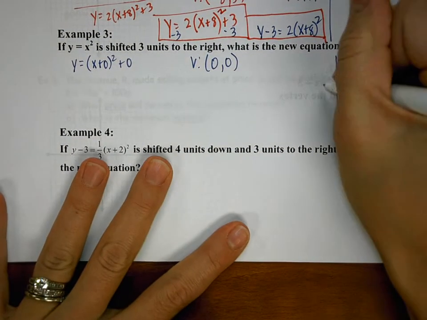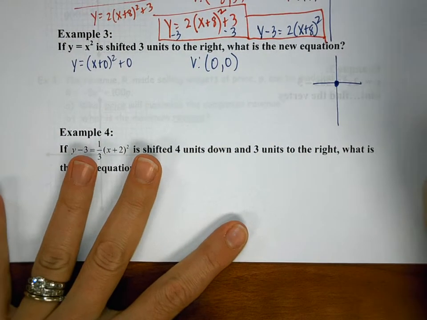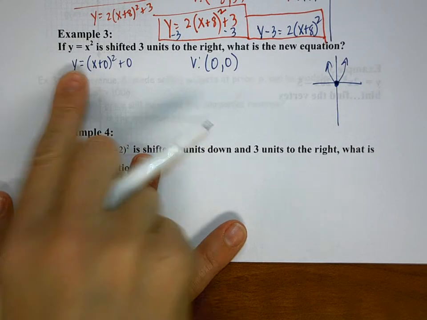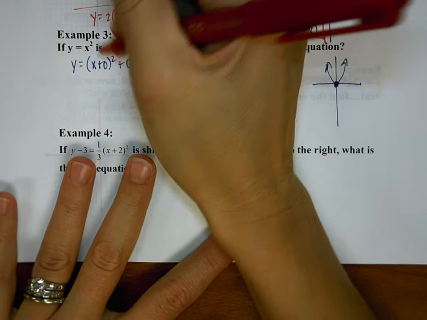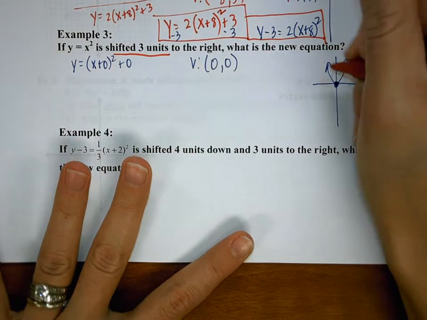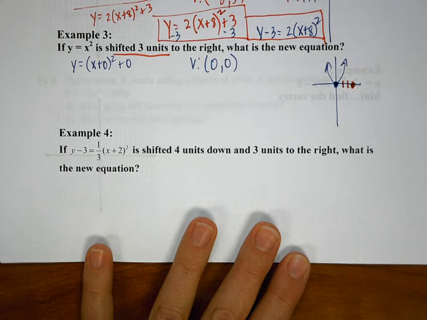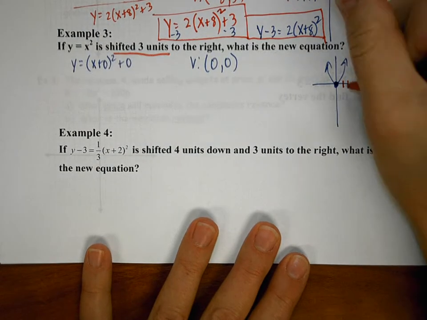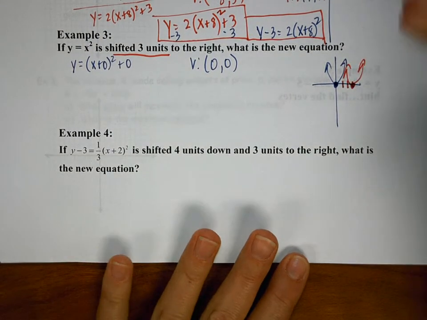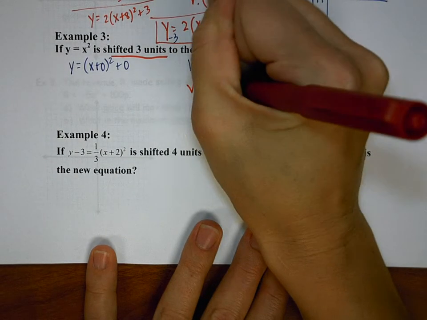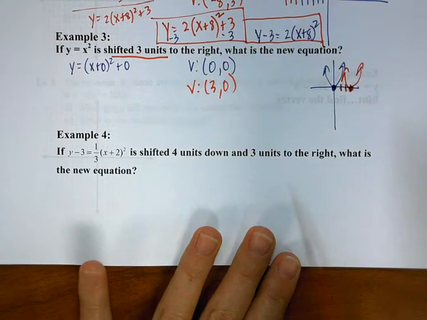So on my graph here, I have my point at 0, 0. My curve would be going up because my a is positive. From there, we need to shift 3 units right. So from here, we go right 3 units. 1, 2, 3. There is my point. And again, my curve is still going up. So that new vertex now is at 3, 0.